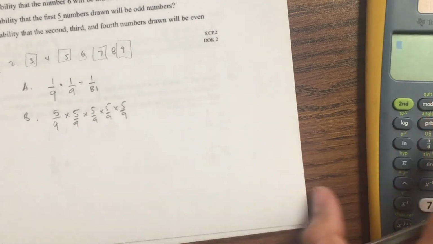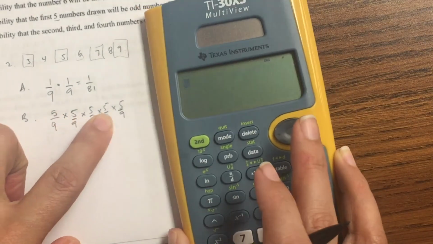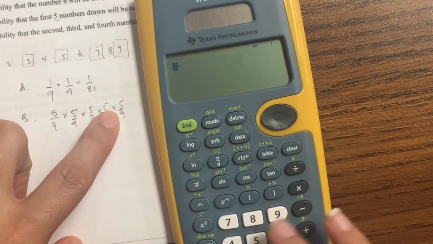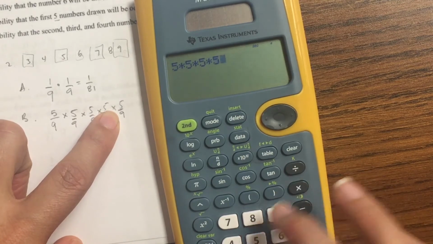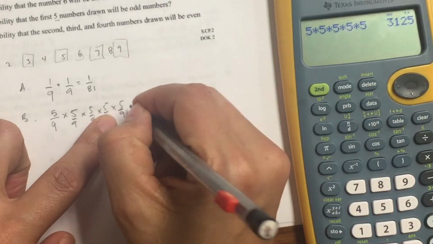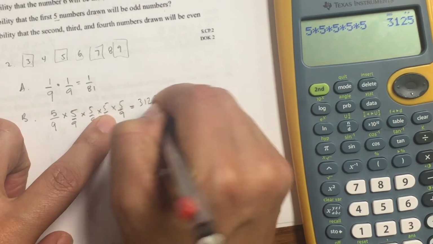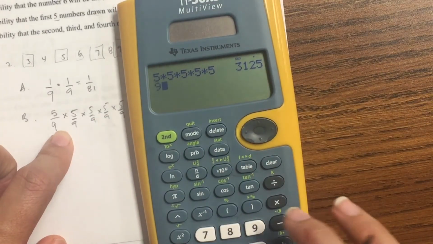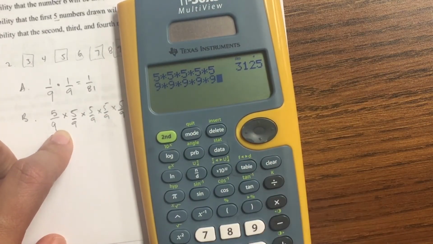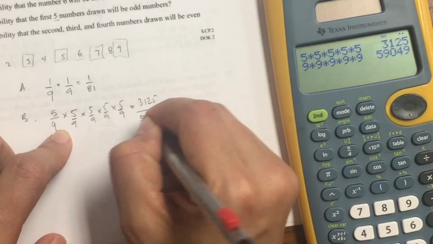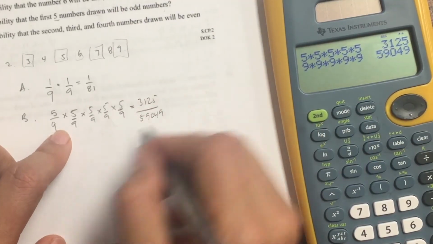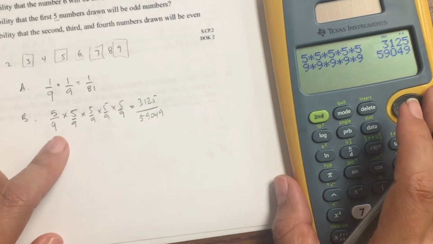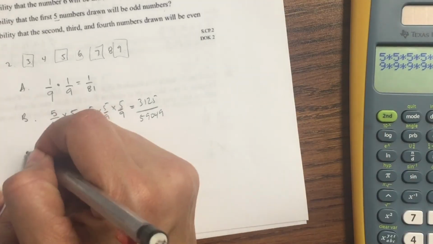Okay, I guess I have to do this. 5 times 5 times 5 times 5 times 5. 1, 2, 3, 4. Since my calculator's not just doing it for me. 1, 2, 3, 4, 5. And then simplify that, which I don't want to do.